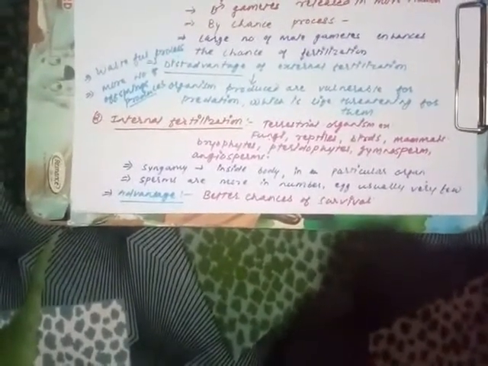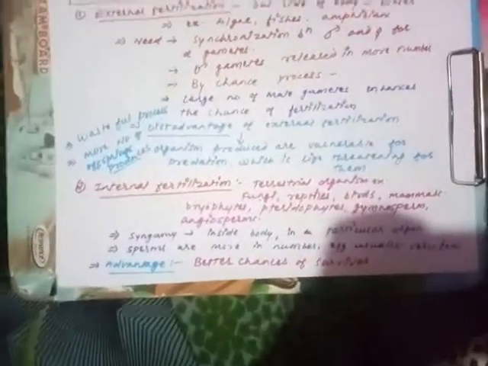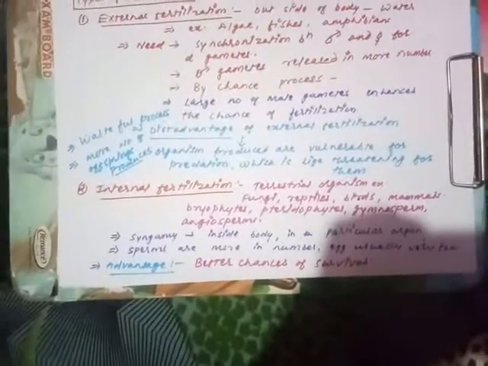So I think you are now able to answer any kind of question related to fertilization: which one is advantageous, which one is non-advantageous, where fertilization occurs, what kind of agencies are responsible for fertilization, why more offspring are produced in external fertilization, why fewer offspring are produced in internal fertilization, and what are the advantages and disadvantages of external and of internal fertilization. So dear students, till now we have completed the types of fertilization. The mechanism of fertilization is different in different types of organisms, and we will discuss that in the next chapters.